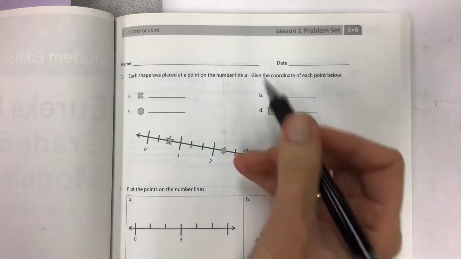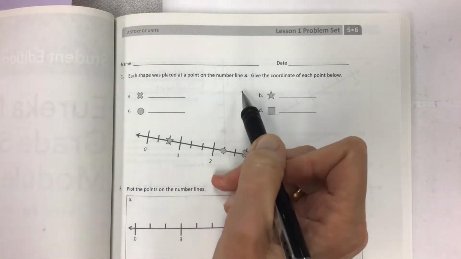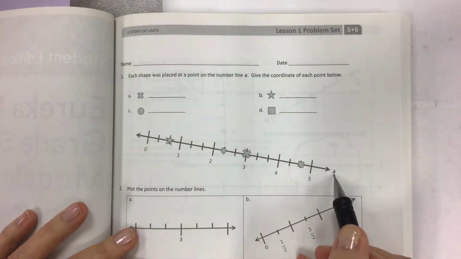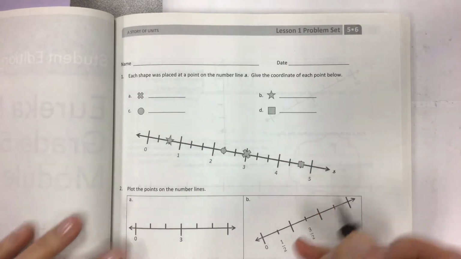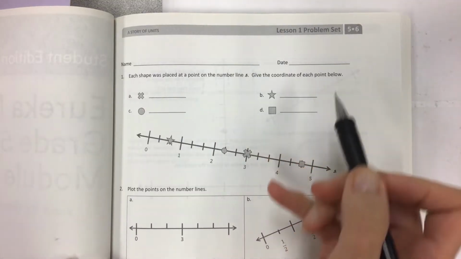Each shape was placed at a point on the number line. Oh, and then this is a cursive S. They're going to throw in these little symbols. Don't think that it's anything special. They're just calling it, that's the name. It could be like Francis or Bob, but it's line S. Give the coordinate of each point below.